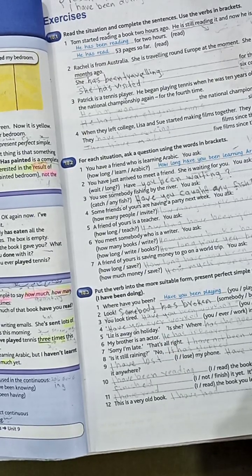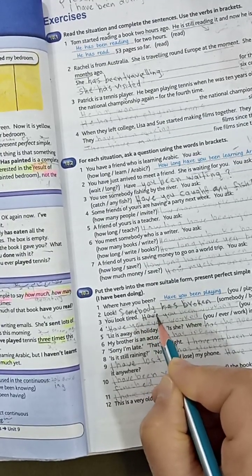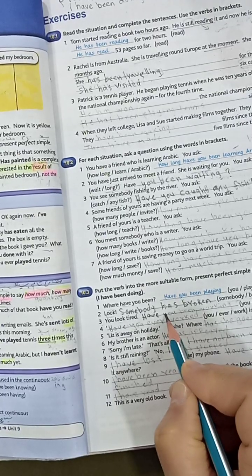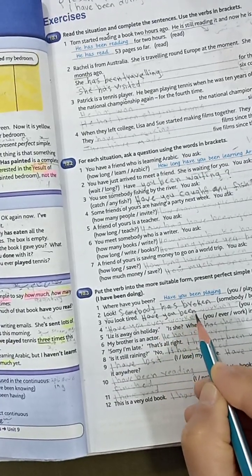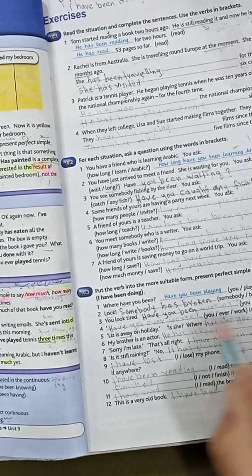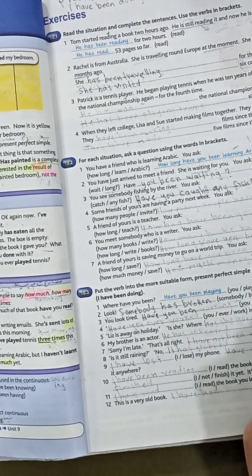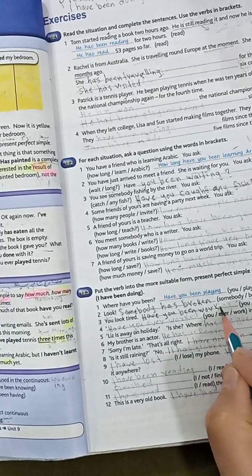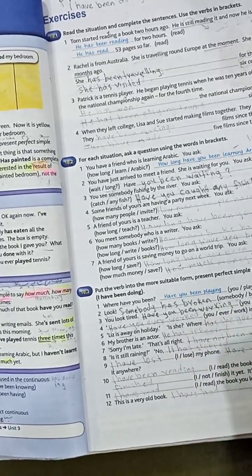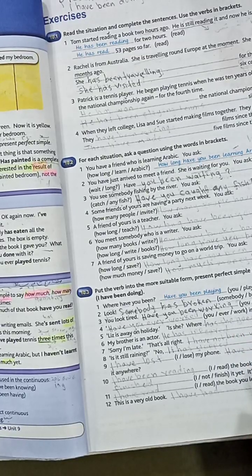So we have a question. What should start this sentence as the auxiliary verb, have or has? Have. Why? Because the subject is you. We should say, have you been? We use have in the present perfect continuous. Work becomes working, the verb with ing. You look tired. Have you been working hard?